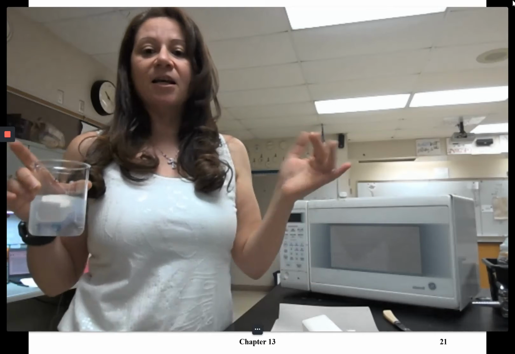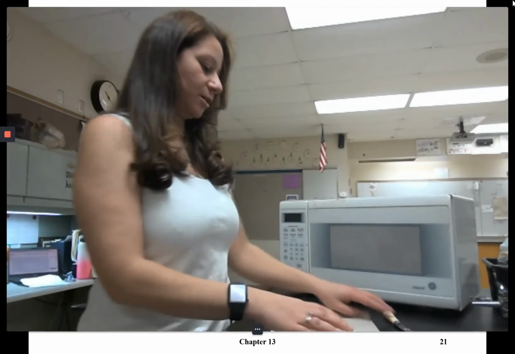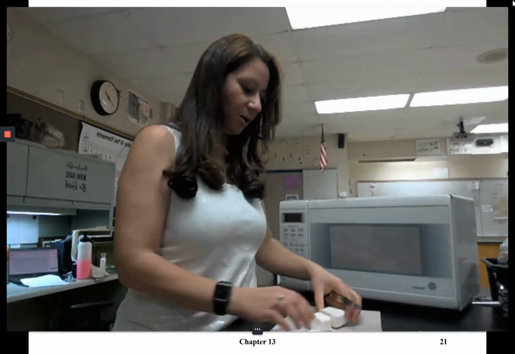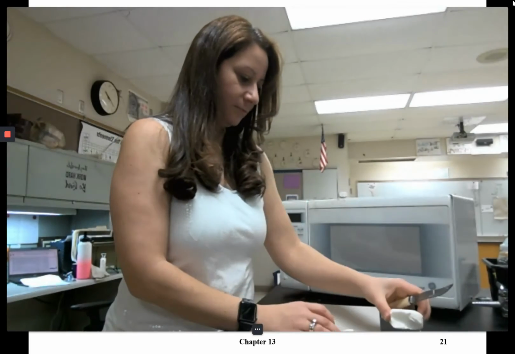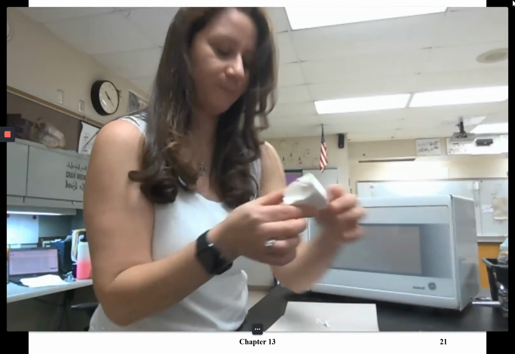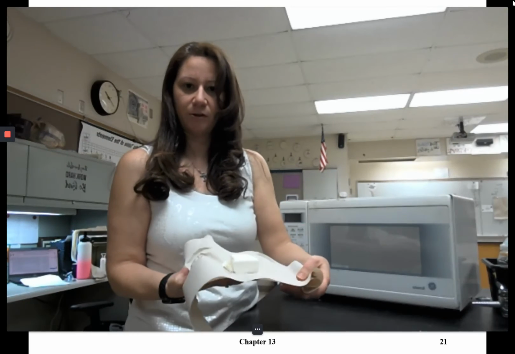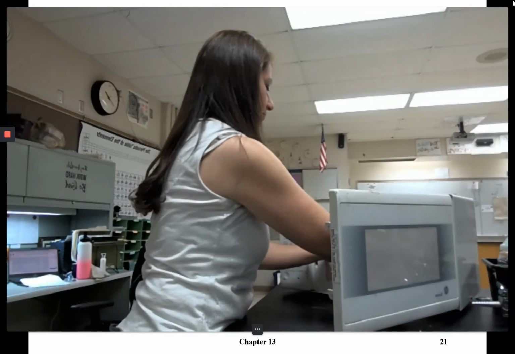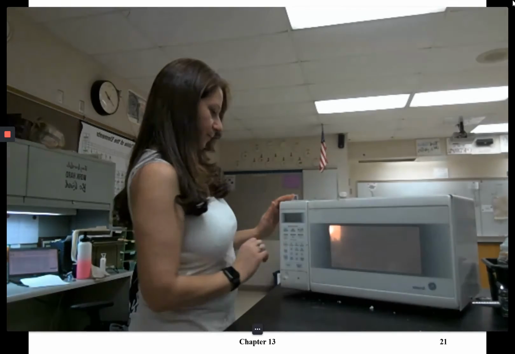Because it has air pockets, we can look at the relationship between the volume and the temperature here, because again, these are gas laws, so they only apply to gases. So what I'm going to do is cut a piece of this ivory soap and put it in the microwave. Here's my piece. I'm just going to put it on a paper towel and put it in the microwave. I'm going to microwave it just for a minute.